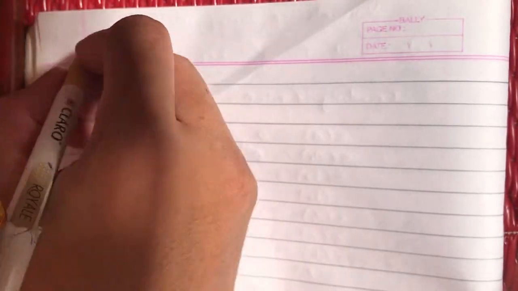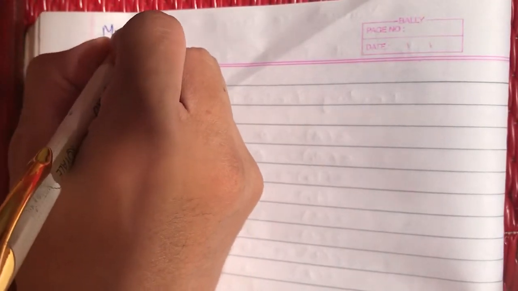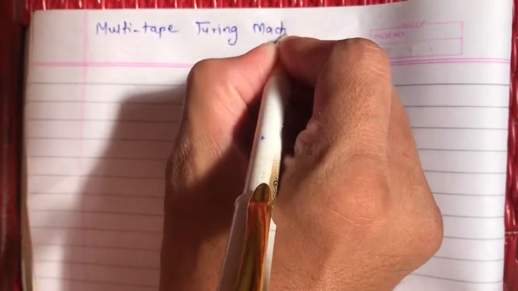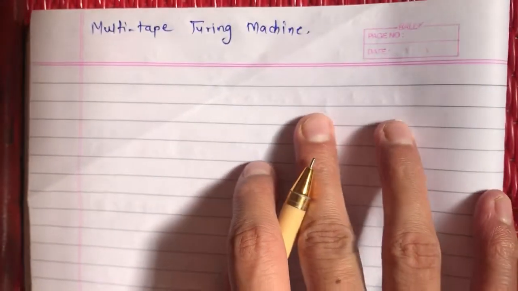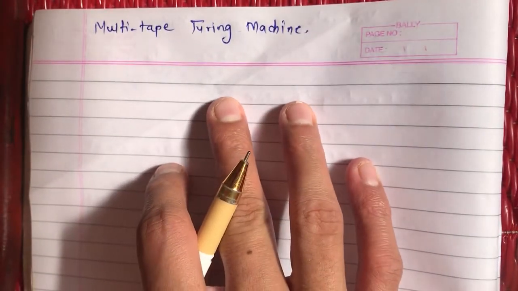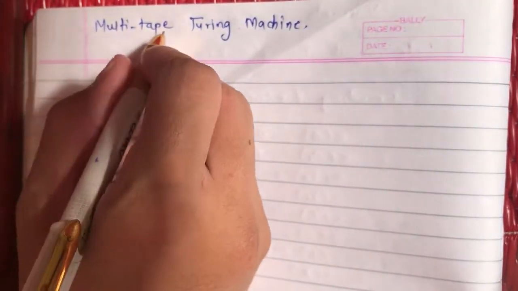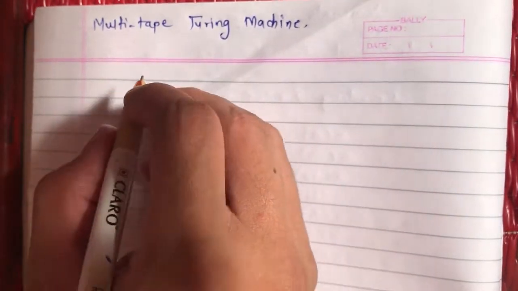In this video we are going to discuss another variant of Turing machine, and that variant is multi-tape Turing machine. So its essence is present in the name itself, a Turing machine which will have multiple tapes, right? So multi-tape indicates the Turing machine is having multiple tapes.